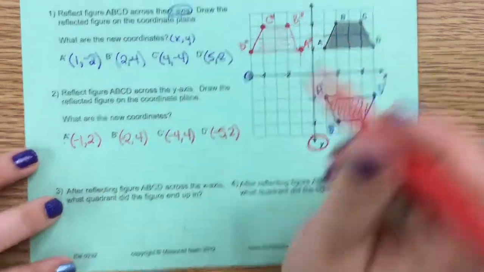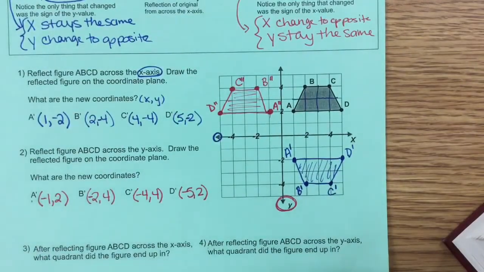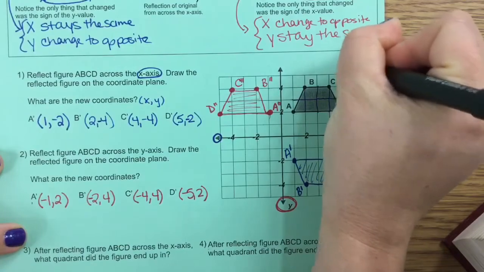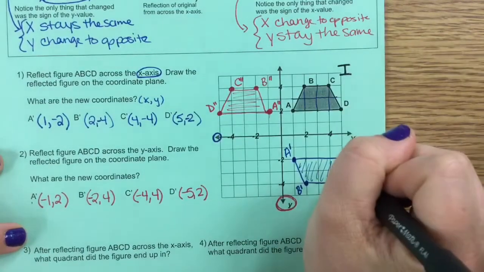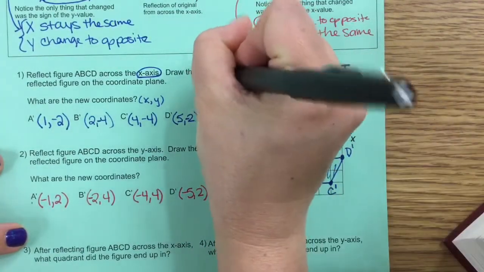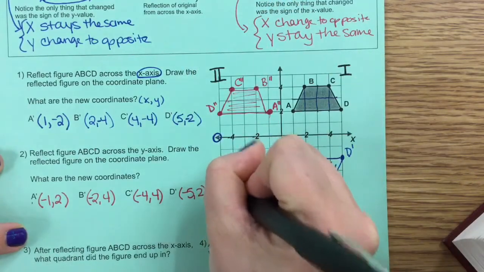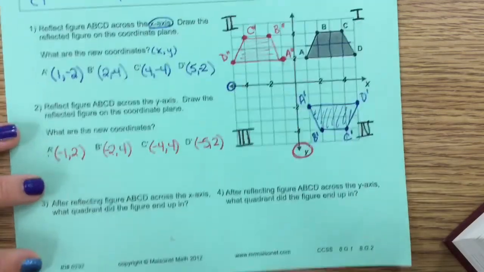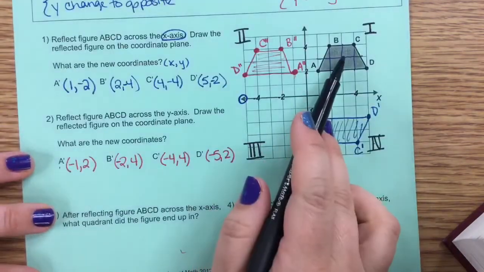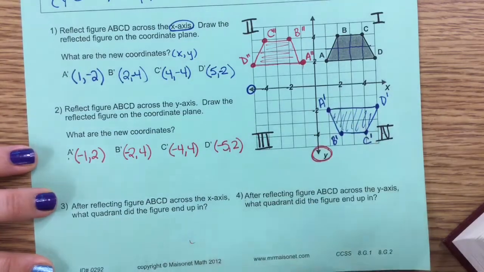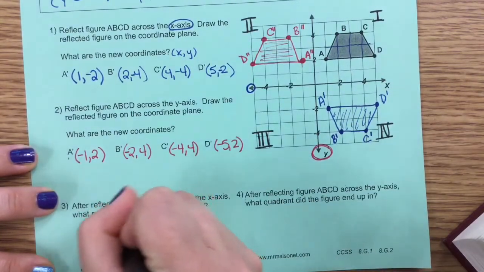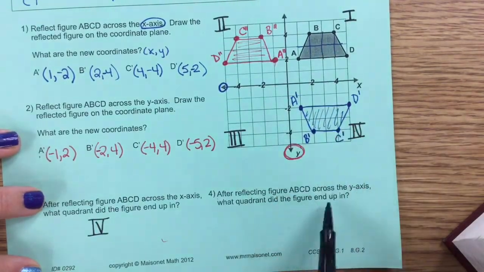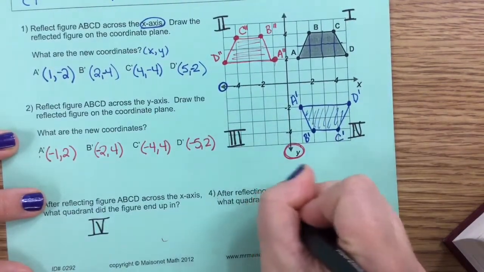Okay, so if we remember that the quadrants should be labeled starting in the upper right corner and then going counterclockwise, so against the clock, 2, 3, and 4. Okay, so we started in 1, and across the x-axis we ended up in quadrant 4. And when we started in quadrant 1 and reflected across the y-axis, we ended up in quadrant 2.